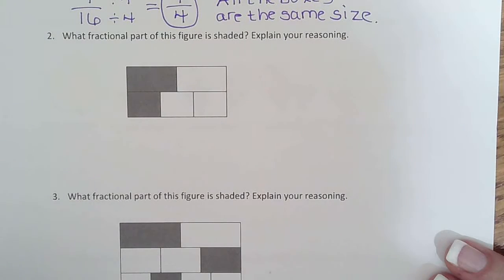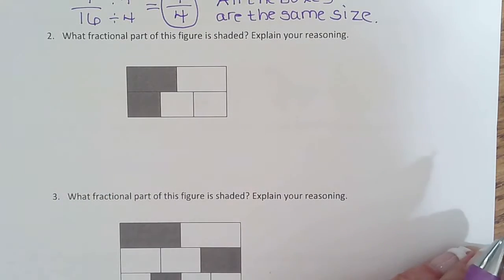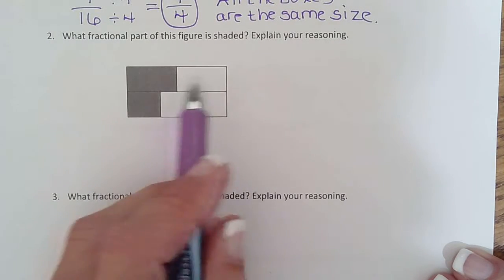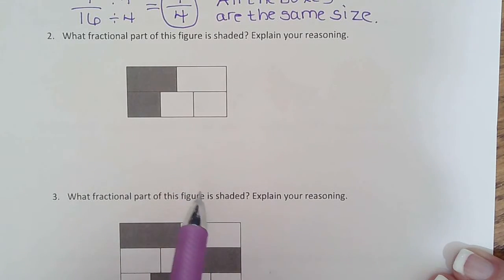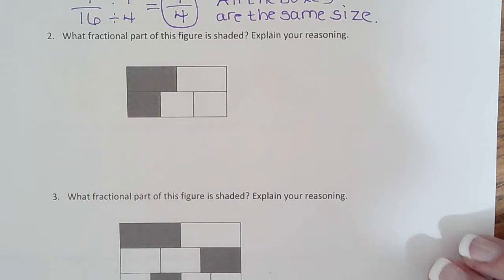So what several students do, the majority who don't practice this on Alex and who don't look back at their notes, they do 1/2 plus 1/3. Well, that isn't going to do it because 1/2 plus 1/3 is 5/6, and this is not 5/6 shaded, which is almost a whole. So what we have to do is look at each part separately.